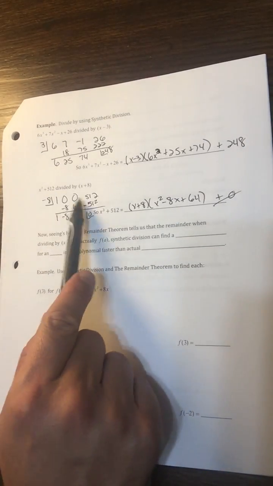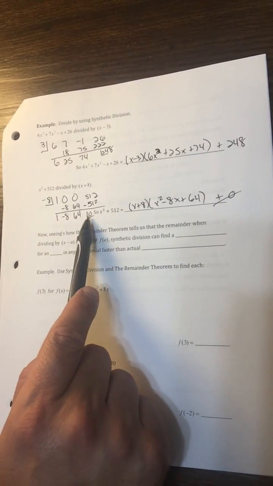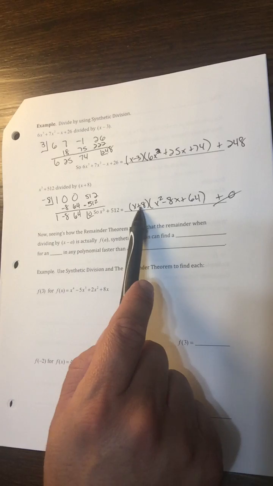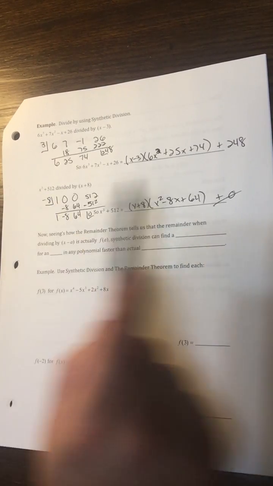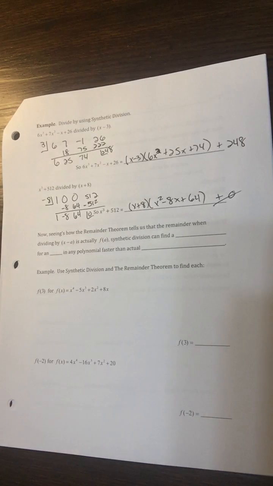For the second one, I had to put the two zeros, so I end up multiplying through, and I do actually get a 0 here. So I have x plus 8 times, that's 1x to the second, drop that down, 1x to the second, minus 8x plus 64. Okay, moving on to another big theorem here.